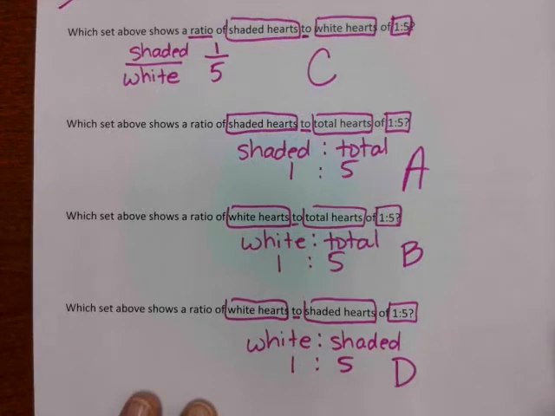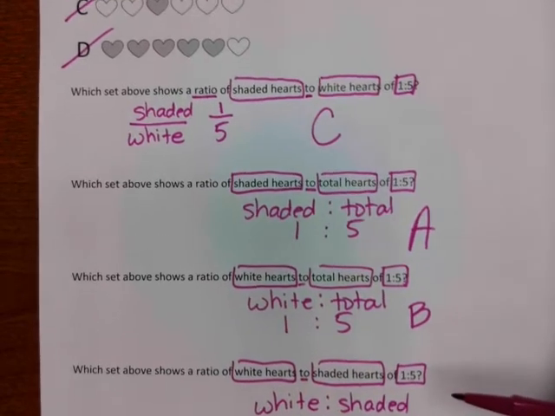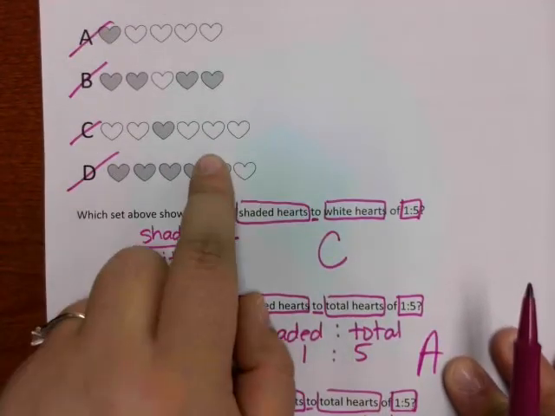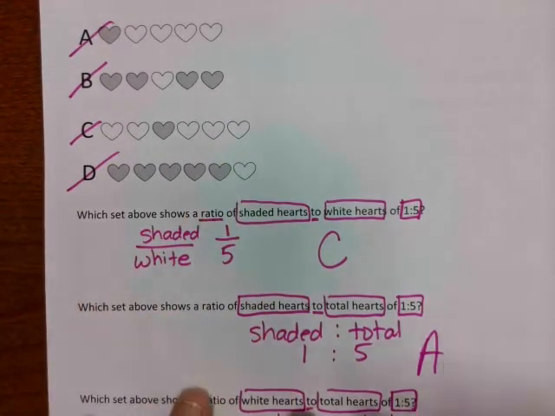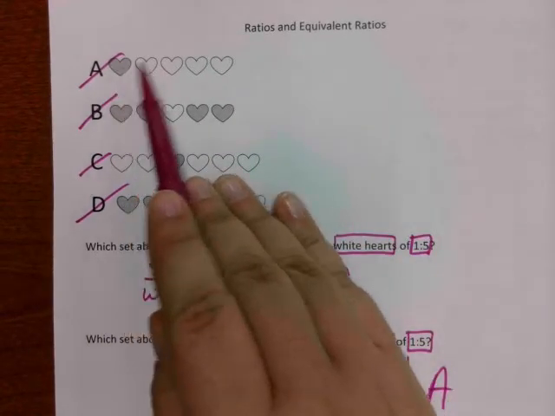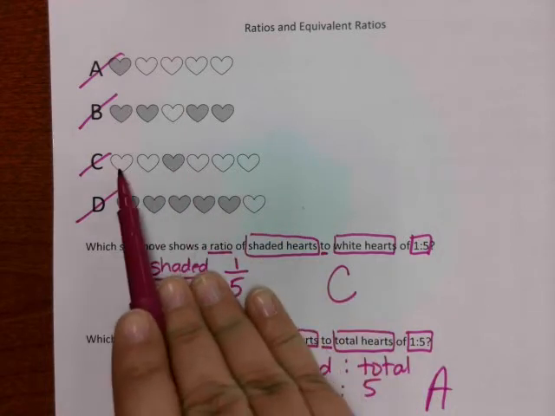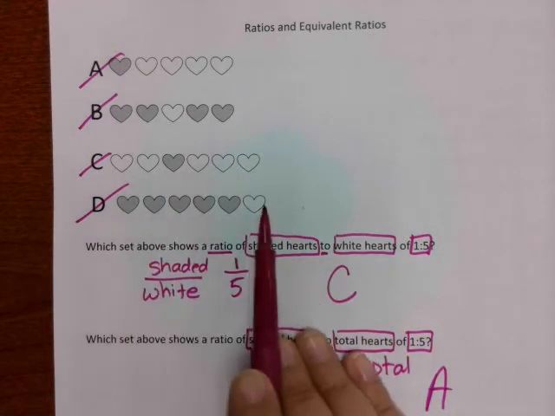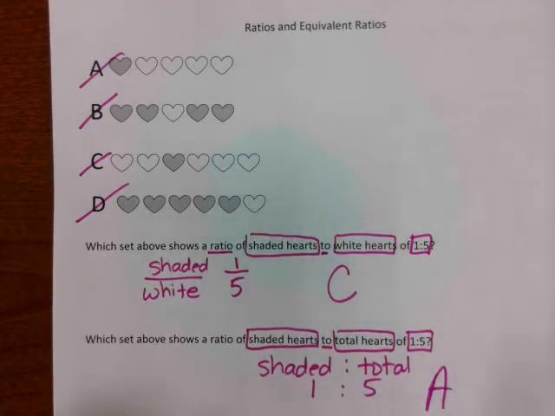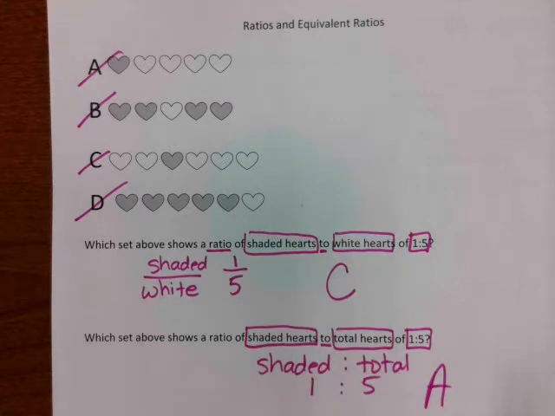So this one was tricky because every ratio was the same, 1 to 5. We had to make sure we knew what the ratio was referring to in order to get the correct answer. Because every single one of them has a ratio of 1 to 5. That's 1 and then 5 total, 1 and 5 total. This has 1 shaded, 5 white, or 1 white and then 5 shaded. So all of them had a ratio of 1 to 5, but we had to focus on how it was asked to know which one was the correct answer.